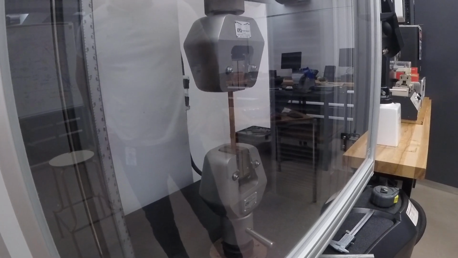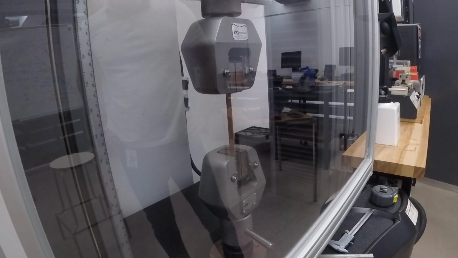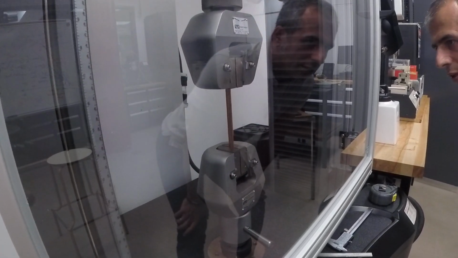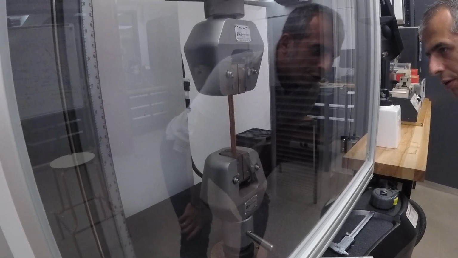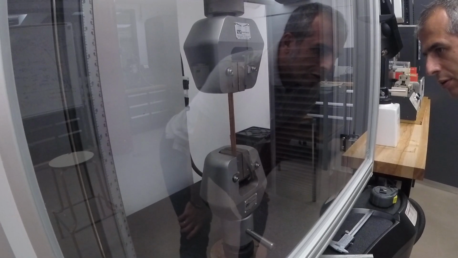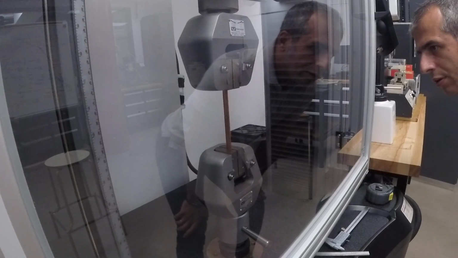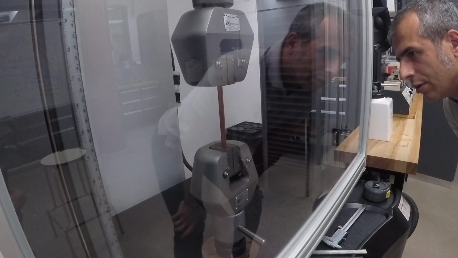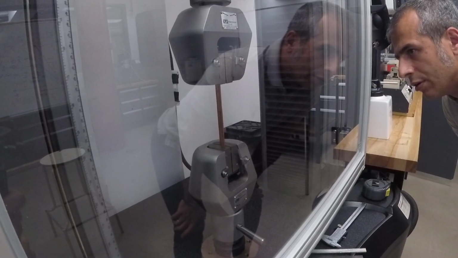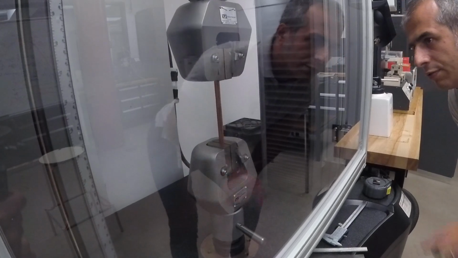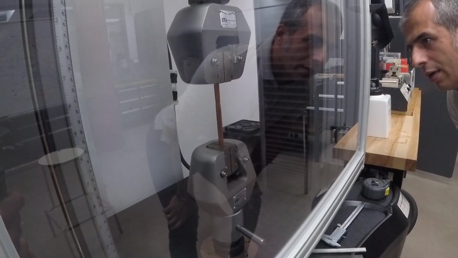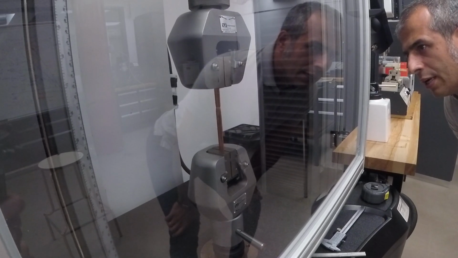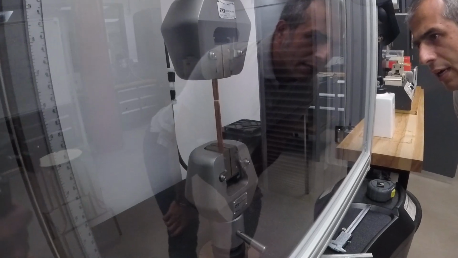It's going to have a very large plastic region. And now it starts moving down. You can see from the top, necking starts to apply. See, this is necking, and at the end breaking.